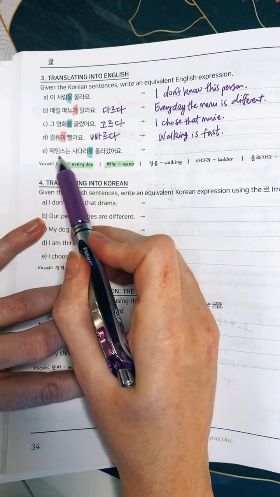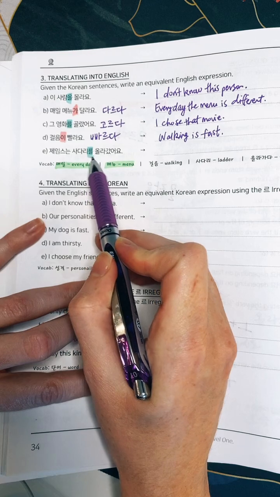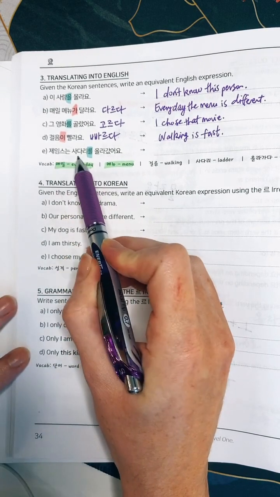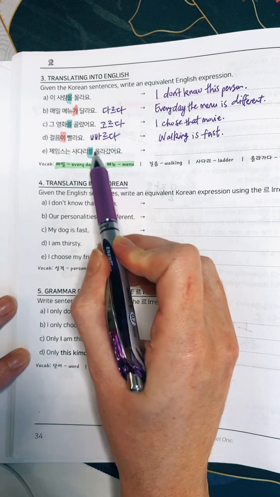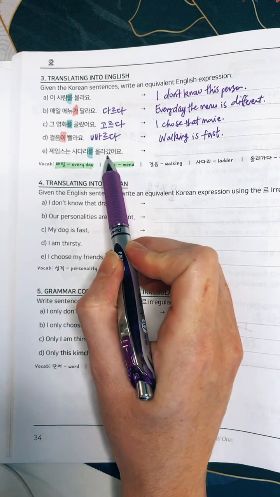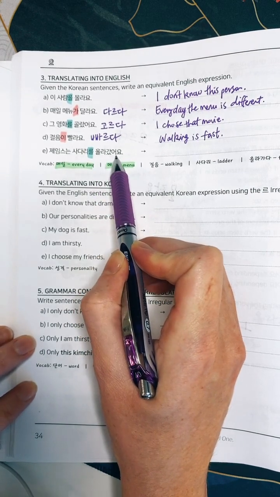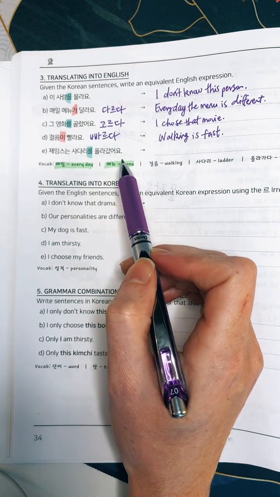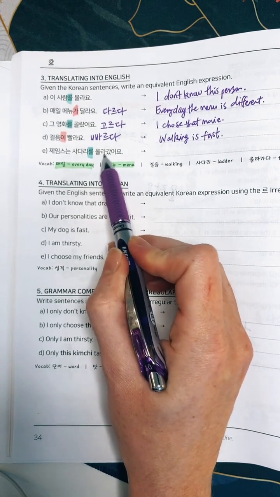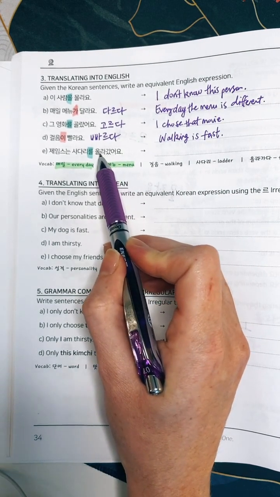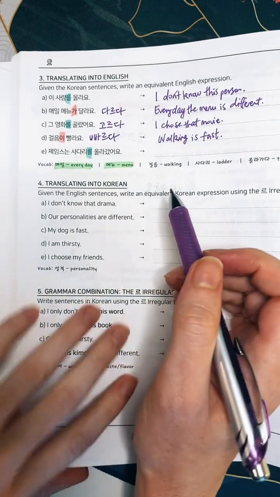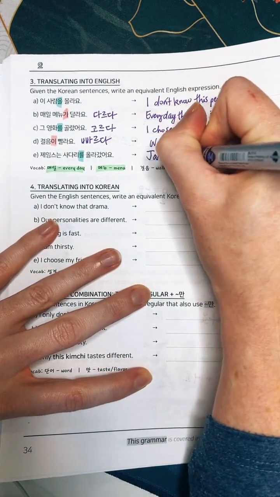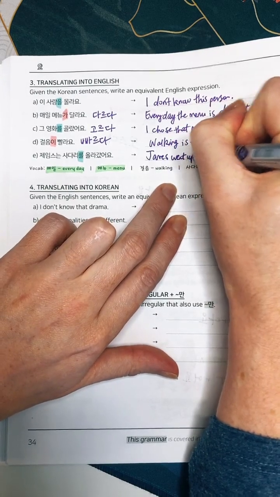All right. E. 제임스는 사다리를 올라갔어요. 사다리 is ladder in Korean. So James, the ladder, he 올라갔어요. He goes up. Now see how this 올라갔어요 is a combination of 오르다 with go. Just like how we say in English, I go up the ladder, you have both parts, up and go. But it's just backwards. It's up, go, instead of go up in Korean. James is going up the ladder. Yeah, it's the past tense. So James went up the ladder.